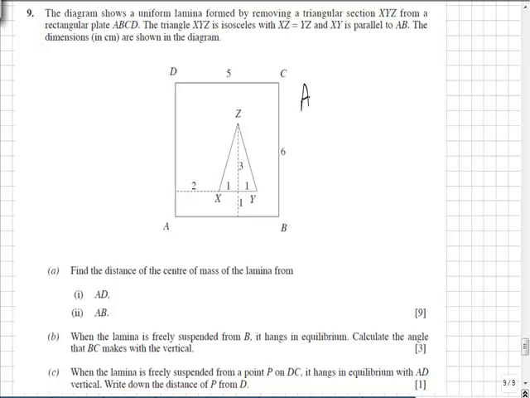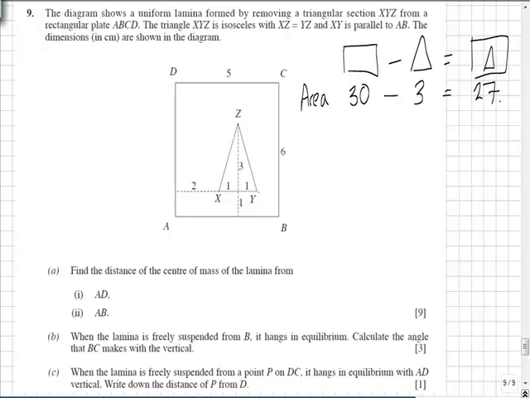So what we have with this lamina is a rectangle, take away an isosceles triangle, is equal to the lamina itself that we're looking for. Well, the area of the rectangle is 6 by 5, 6 times 5, which is 30 centimeters squared. The triangle has a base of 2 and a perpendicular height of 3. So half base times height is going to give us 3 centimeters squared. So the overall area of the lamina is 27.